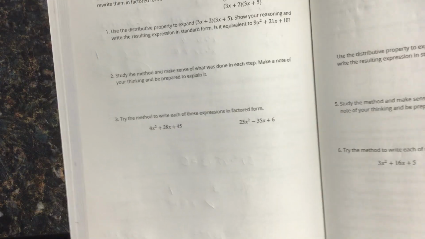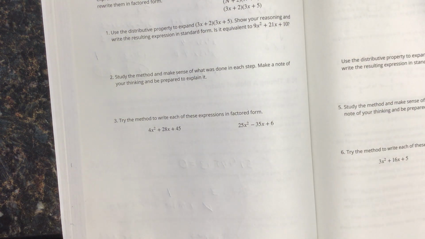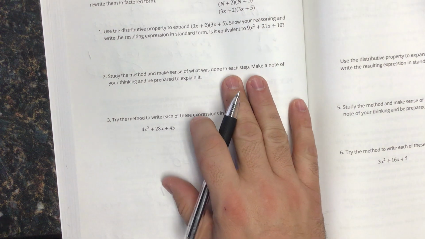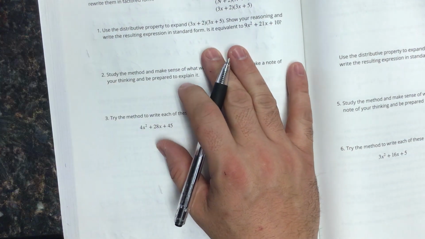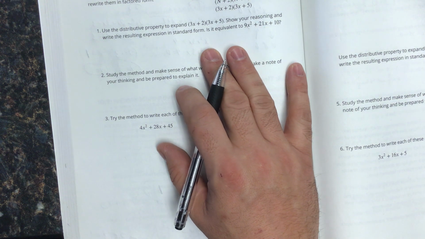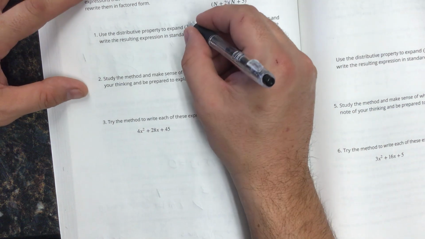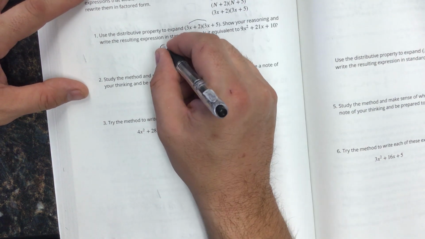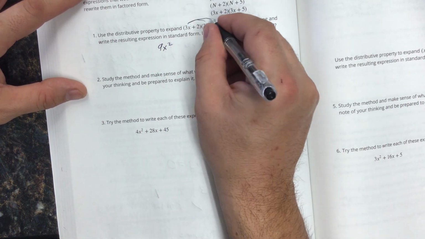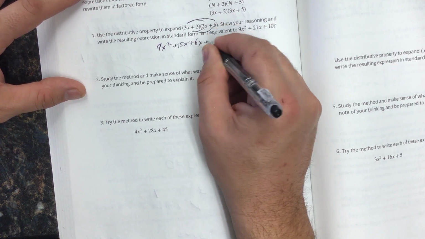Okay, question 4, making it simpler. It says use a distributive property in order to expand. Okay, so we're going to expand that. So 3x squared plus 2 times this, show your reasoning. So we're just going to FOIL that. 9x squared, 15x, 6x, and 10.